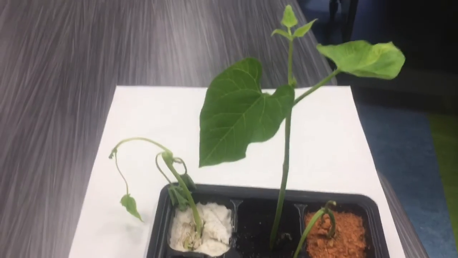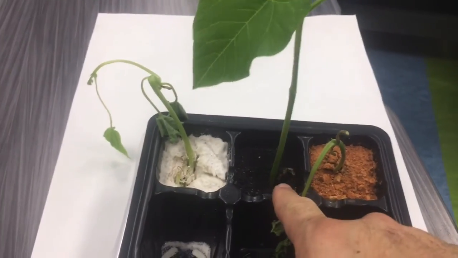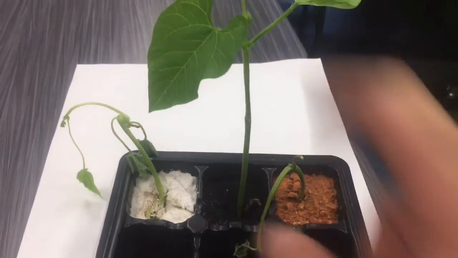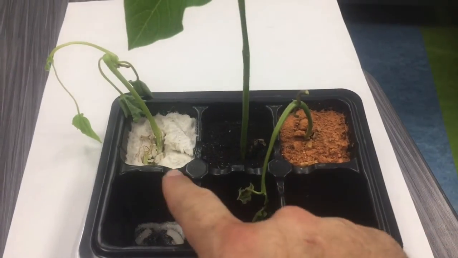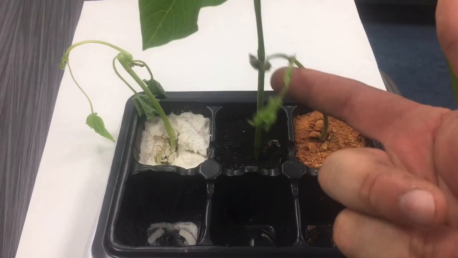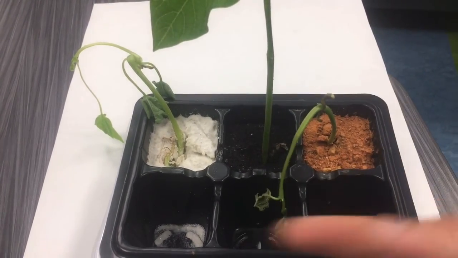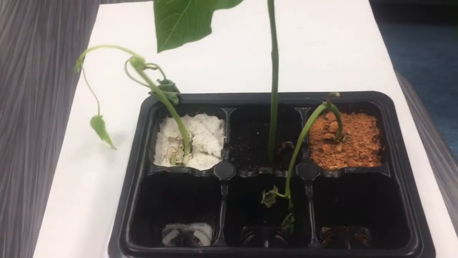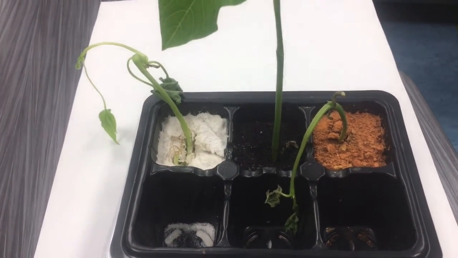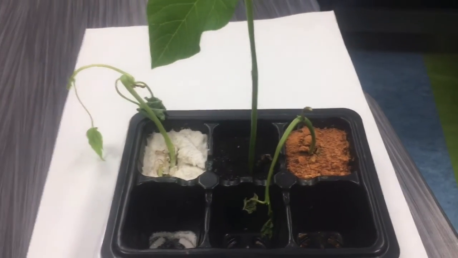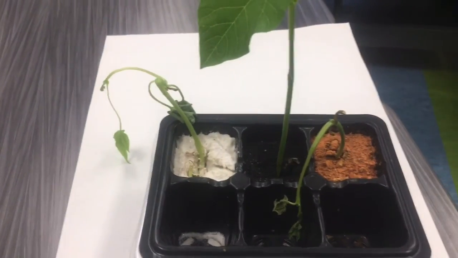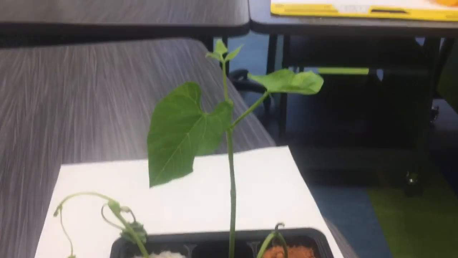Take a look at these plants I have here. The one that I planted in soil is doing very well, and it's very happy. The ones that I planted in clay and sand, they've not been able to get as much water into that stem. And when the stem isn't moving water, what happens to the plant? Very interesting.